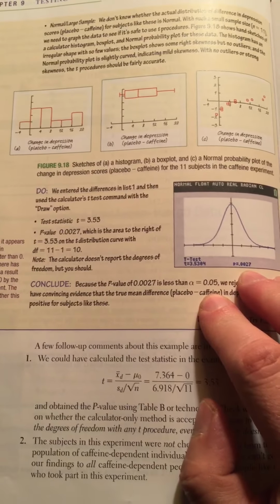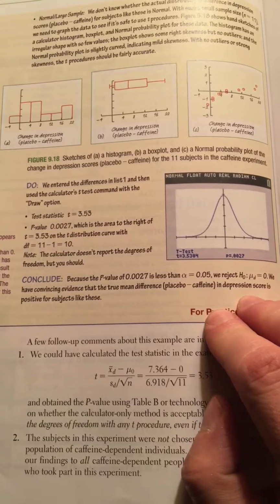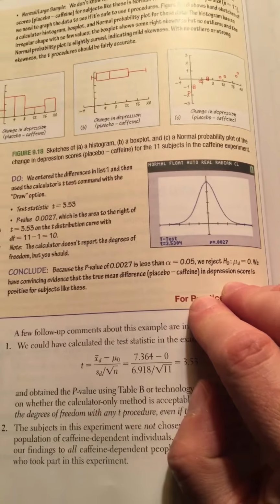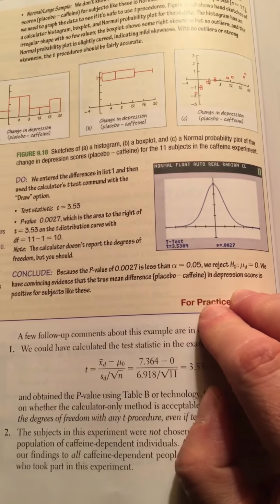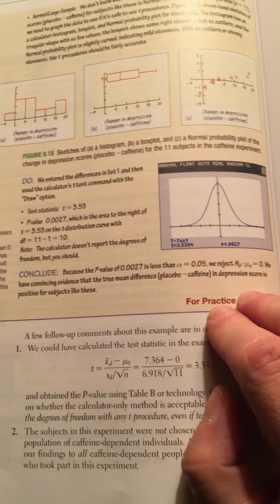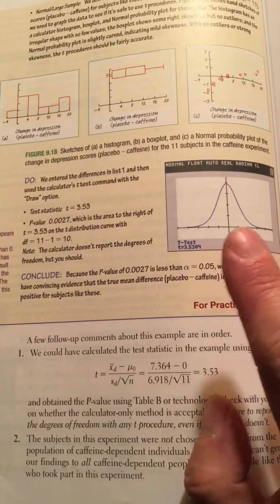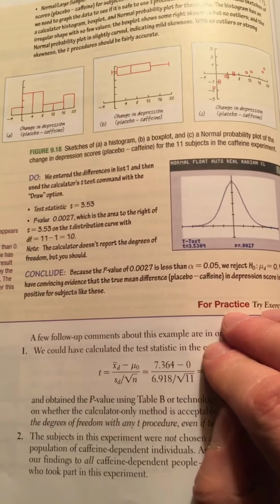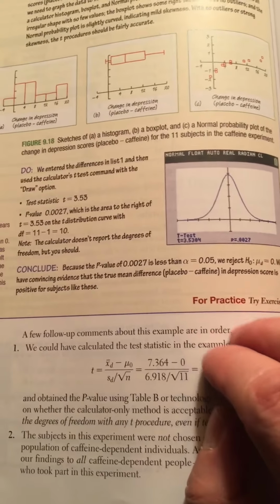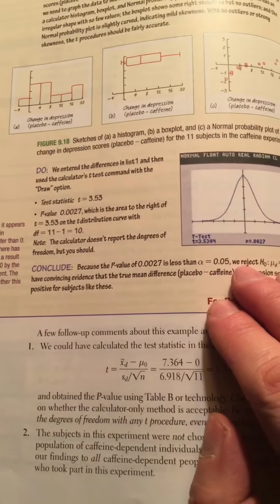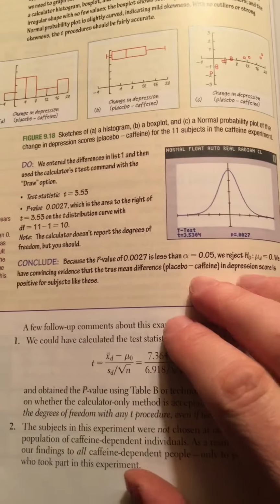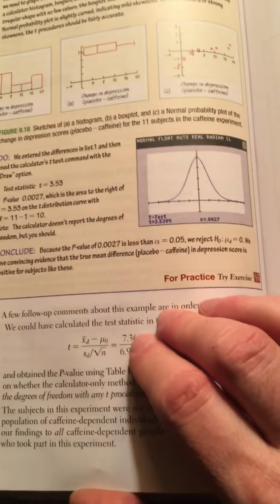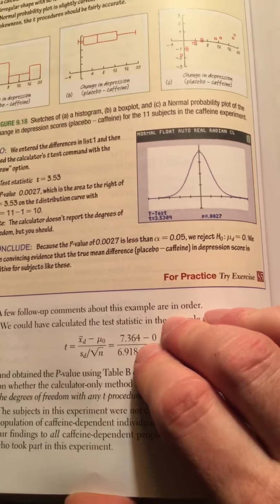Okay, so they come up with a test statistic of a t-value of 3.53, a p-value of 0.0027, with degrees of freedom equal to 10. Please note also that when we do it on the calculator, you don't use the degrees of freedom, but you should take note of what they are on the AP.